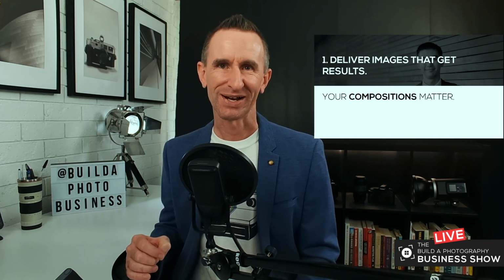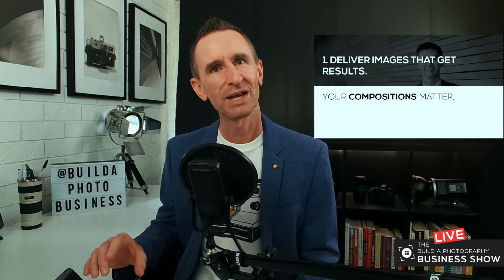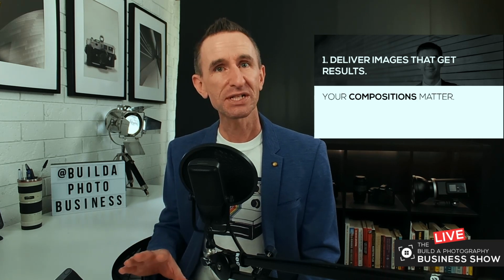So for example, if you're doing real estate work, then your photos need to show the right elements of a home so that they attract the right kind of buyer. It's no good taking a beautifully exposed photo of a living room, but shooting it from an angle where you miss an important feature like a floor-to-ceiling window or an interesting ceiling. So it's your role to not just know photography. If you're shooting real estate, then you need to know what sells real estate and make sure your images do the selling.